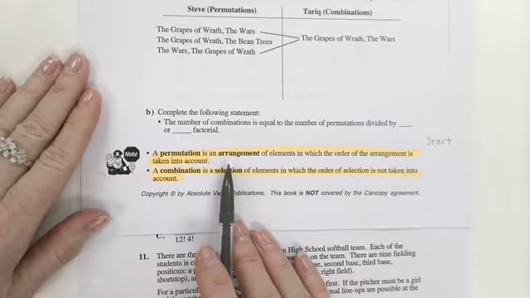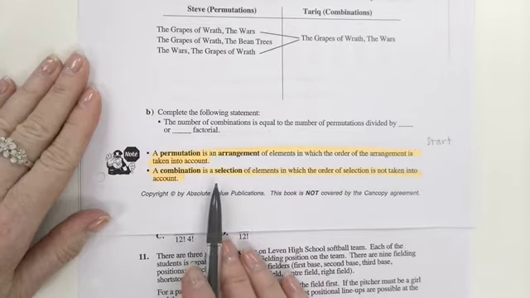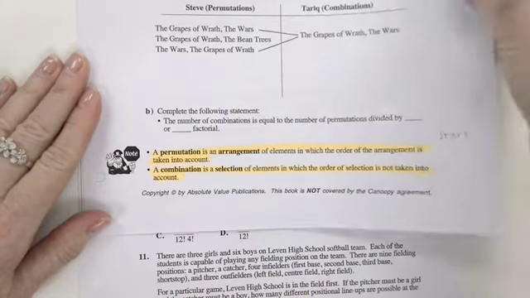It would be different if Abby sat in the front and we took the picture, or if Cameron sat in the front and we took the picture. Combination is a selection of elements in which the order of the selection is not taken into account. So it doesn't matter who goes to Hawaii, just that all of you have a plane ticket. Over the page.